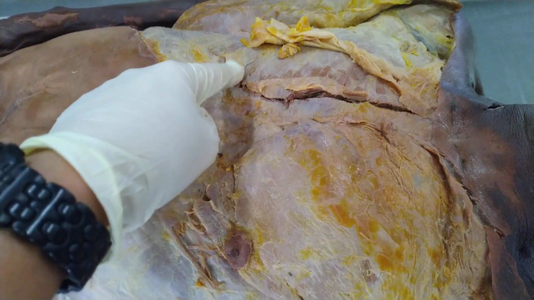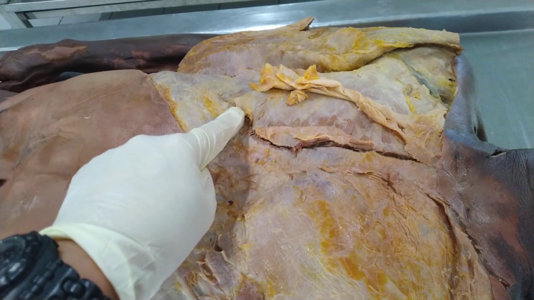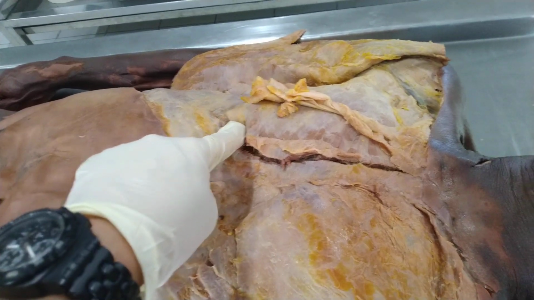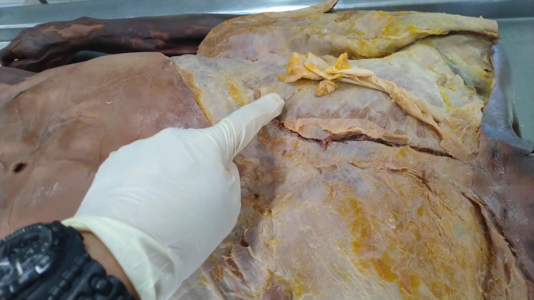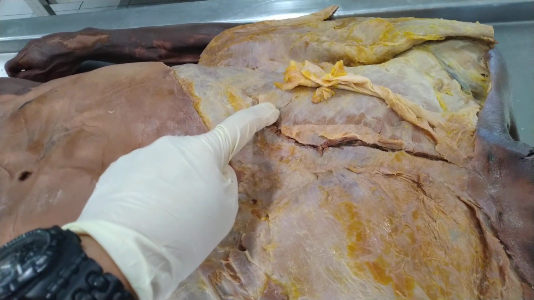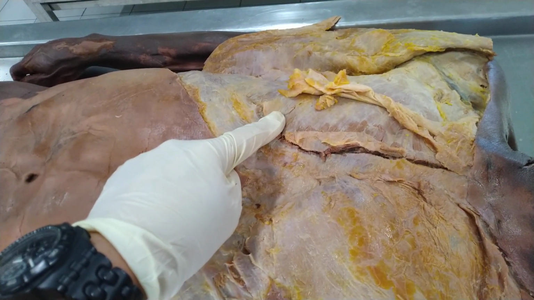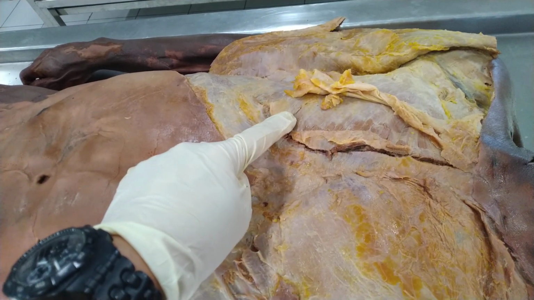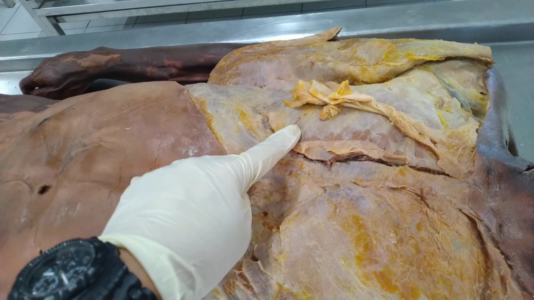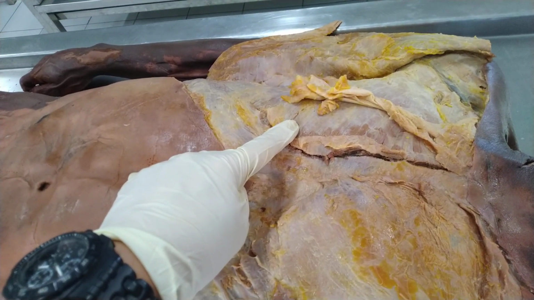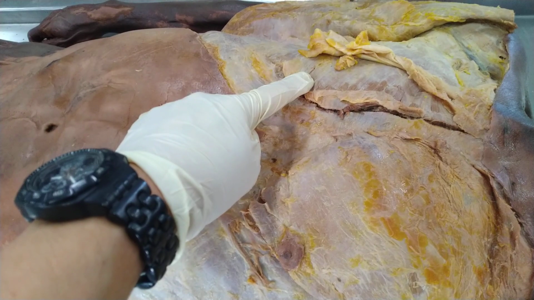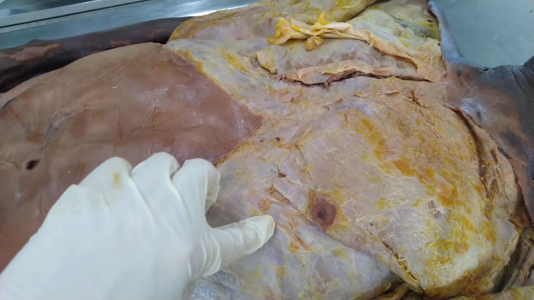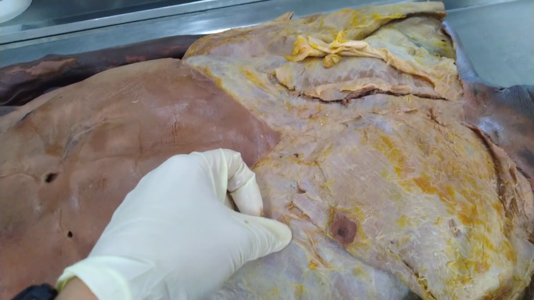Going back to the right side, the fifth intercostal space, parasternal, is our auscultation area for the tricuspid valve, the valve between the right atrium and the right ventricle. Then the last main heart valve is the mitral valve.